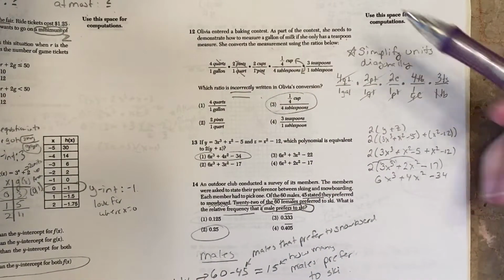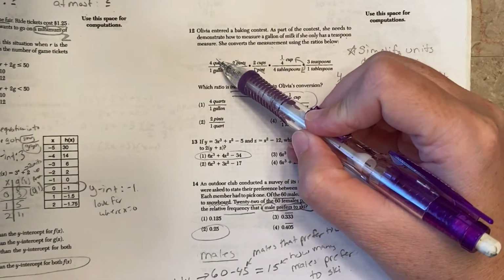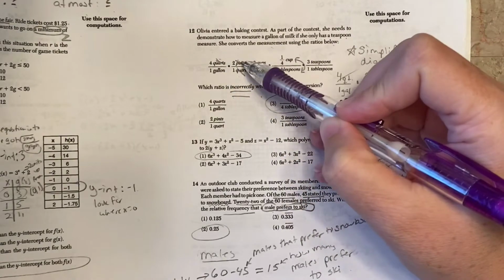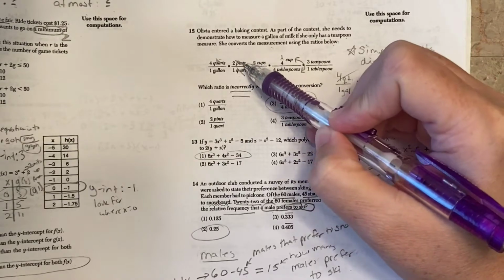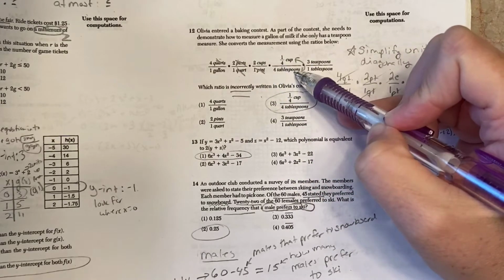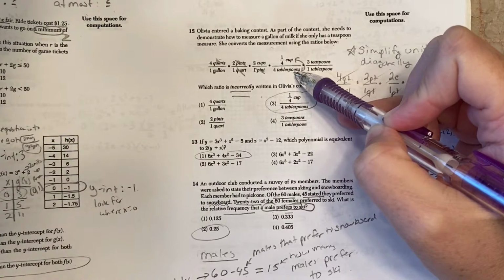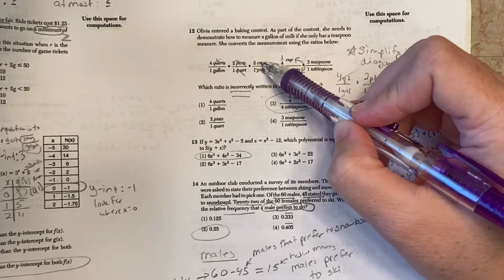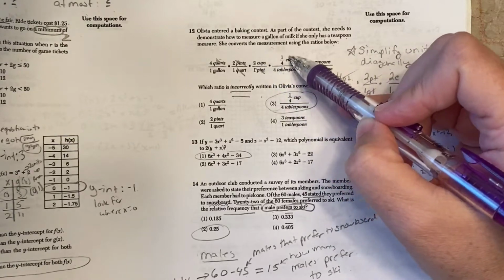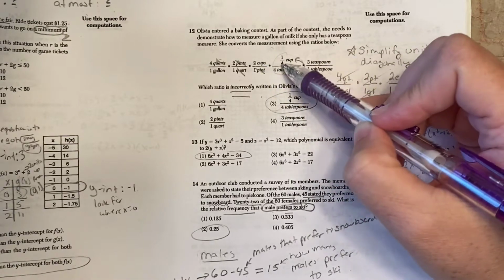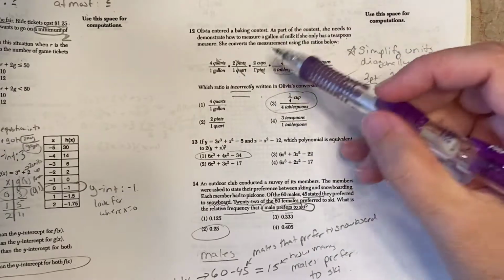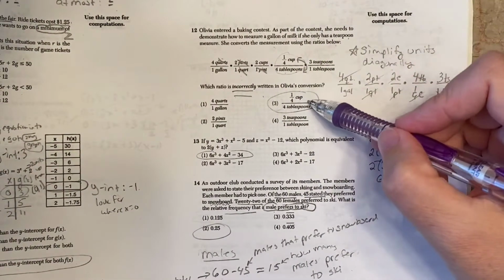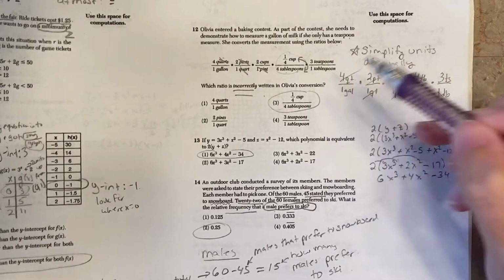So again, what you do is you just kind of start going across. So quarts and quarts, those can be canceled out. They're diagonal, so that one's okay. Pints also has something else that's diagonal. That's okay. Cups up. Is that diagonal down there? No, that's no good. Look, it's up there. You can't cross simplify. Okay, you can do it when it's diagonal, but not when it's across from one another. So this is the one that's messed up. If it was flipped, it would be okay because cups and cups would be able to cancel each other out. So that is your answer, number 3.